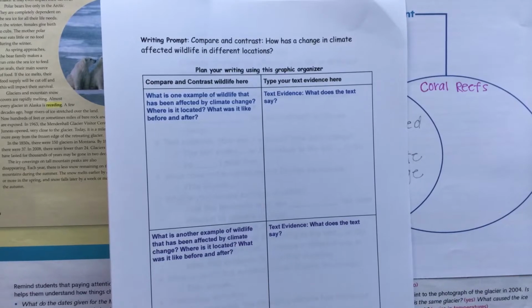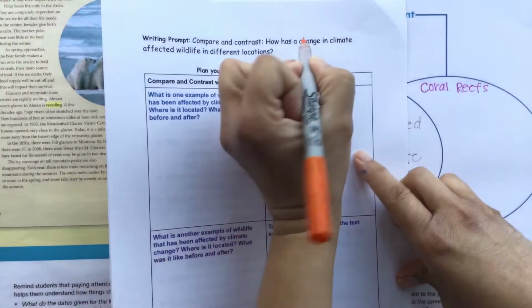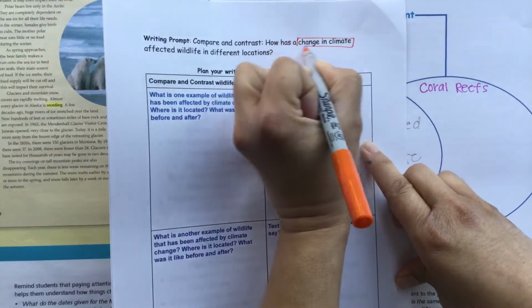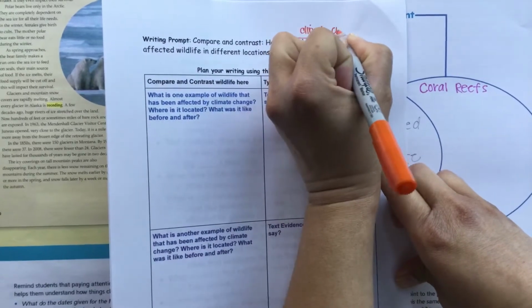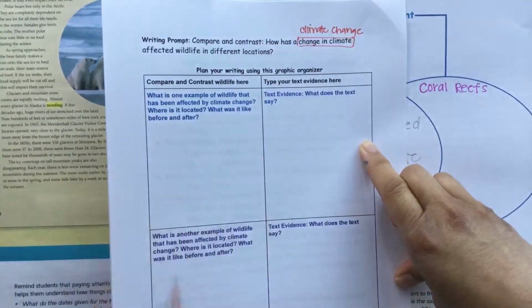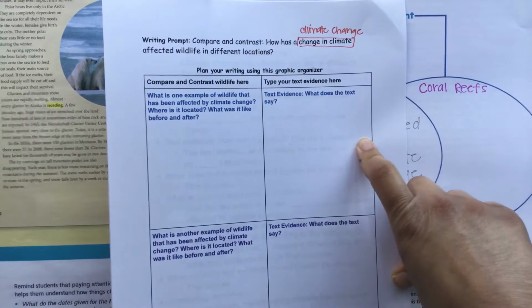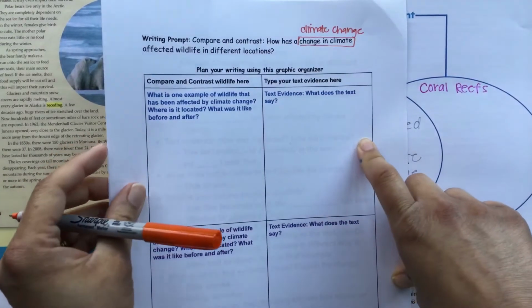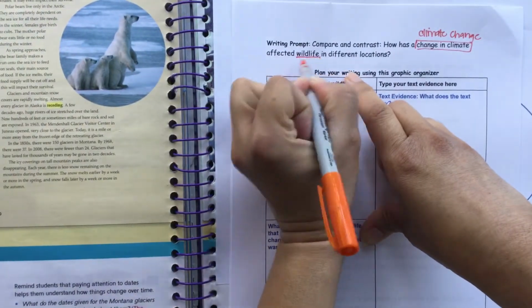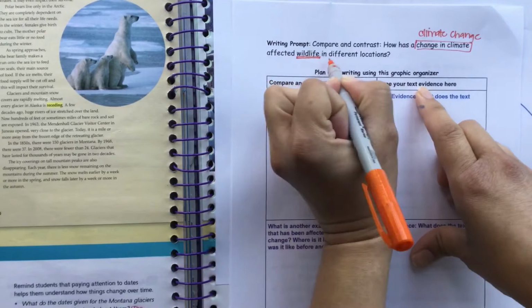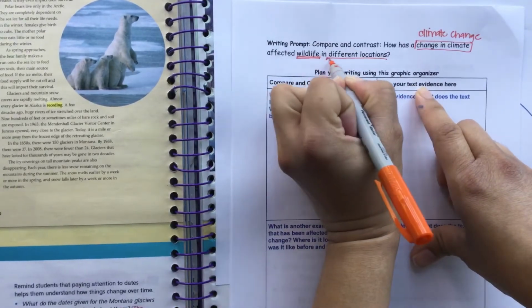So before you can start writing, one, you have to understand what you are writing about. So if we think of our prompt, how has a change in climate? Okay, well, we have been reading about climate change. So this is just another way to write what we've been reading about. How has a change in climate affected wildlife? Okay, so we know that we are comparing and contrasting wildlife specifically in different locations.